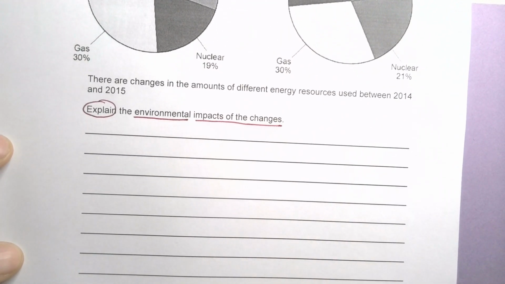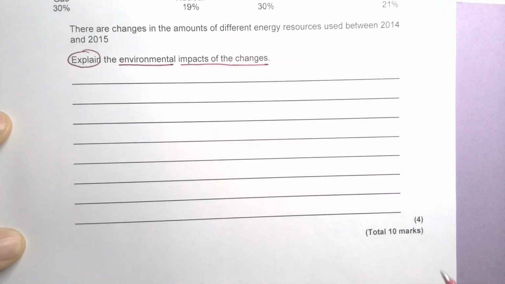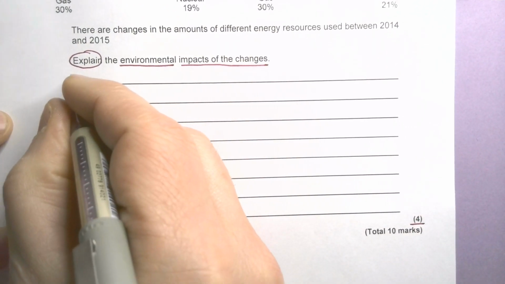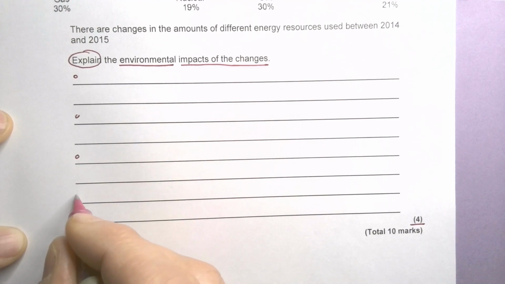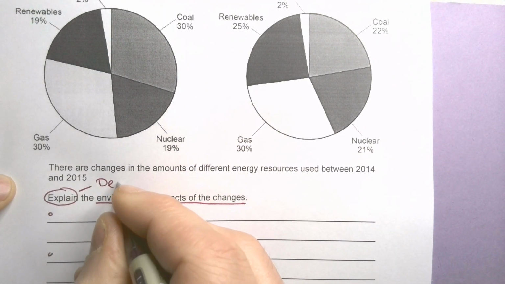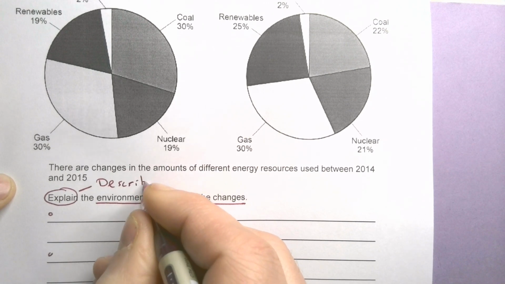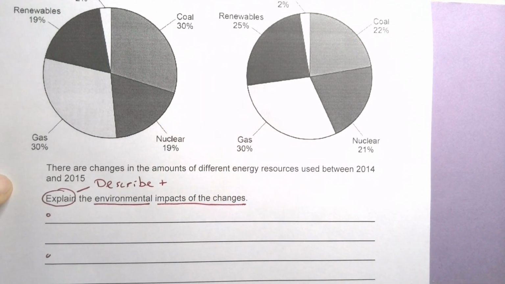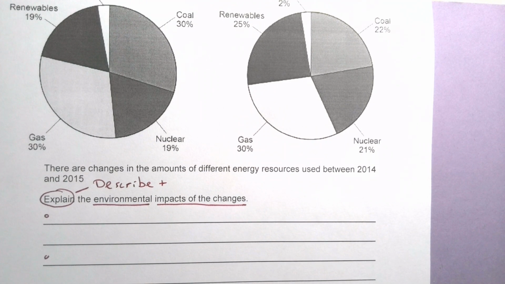Okay, and it's worth a total of 4 marks. So I'm going to have 4 bullet points. So 1, 2, 3, 4. Now, an explain, remember, is really a sort of a describe plus. So we're going to describe what happens and say why it's important. And in this case, we're going to talk about the environmental impacts.